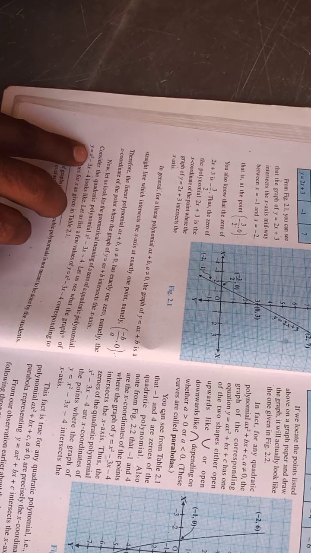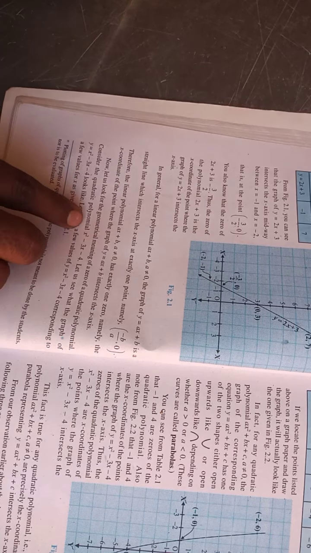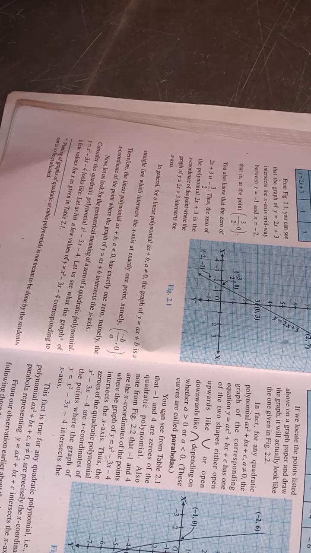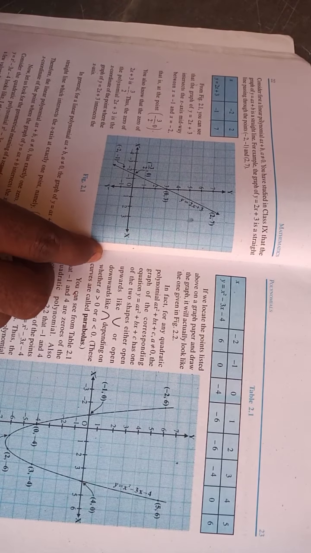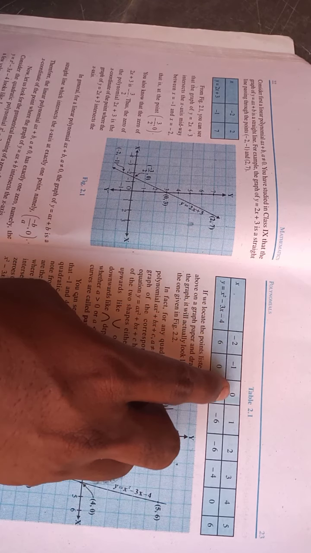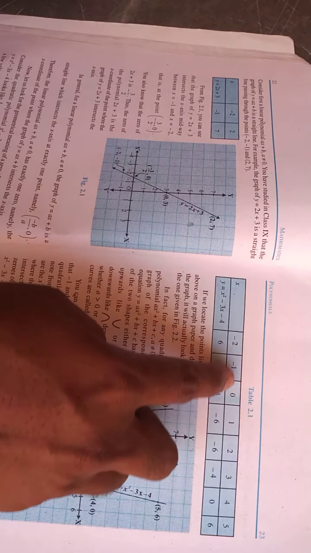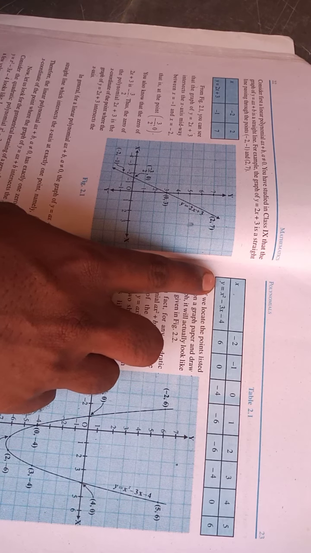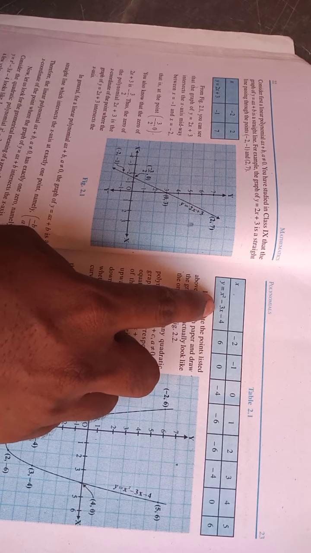This y is equal to x square minus 3x minus 4. Yes, this is a quadratic polynomial. I will take some values. In table number 2.1 some values are given. Values of x are minus 2, minus 1, 0, 1, 2, 3, 4, 5, and corresponding to these x values we have the y values, where y equals x square minus 3x minus 4.